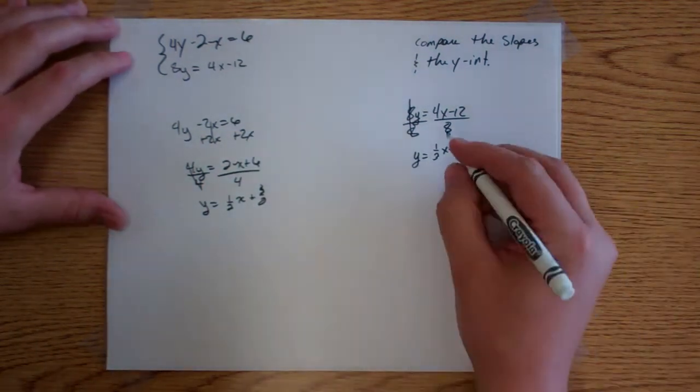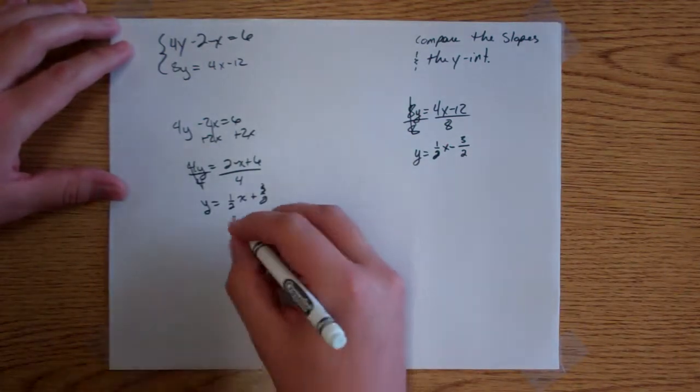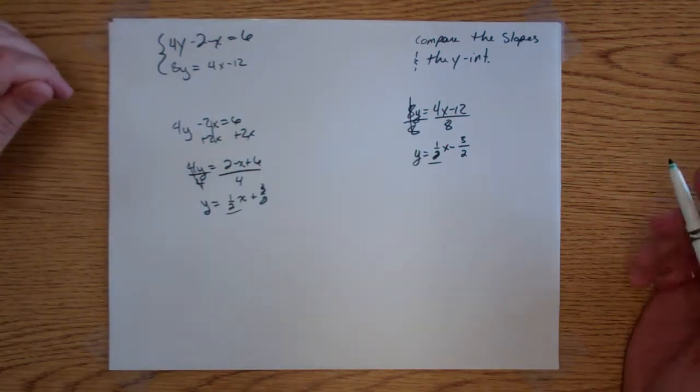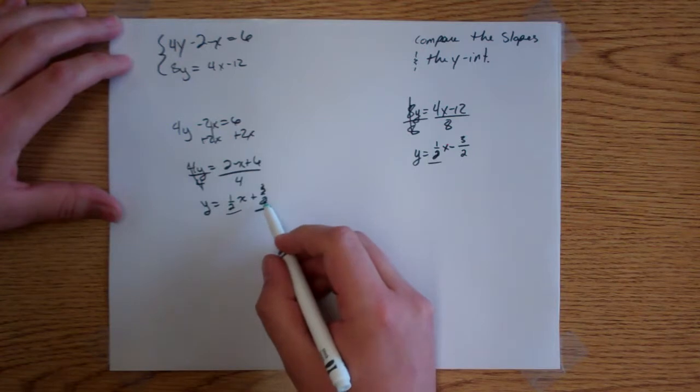All right, so here's our two graphs. Well, if we notice, the slopes are equal. Okay, this has a slope of 1/2, this has a slope of 1/2. So they're equal. This has a y-intercept of positive 3/2.